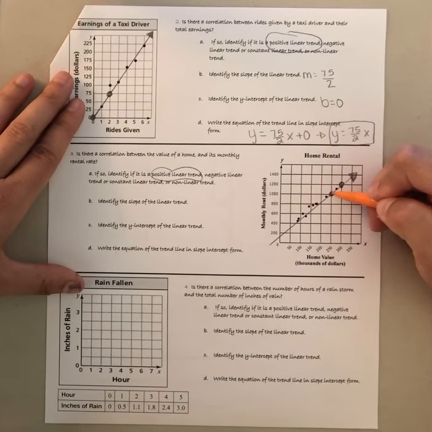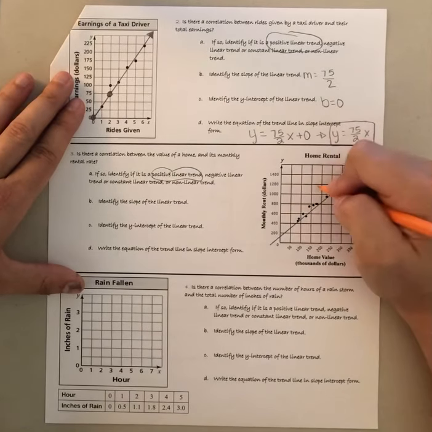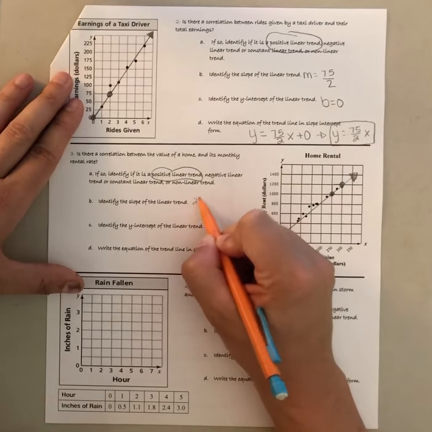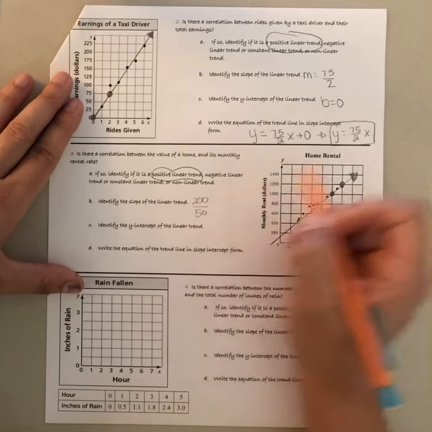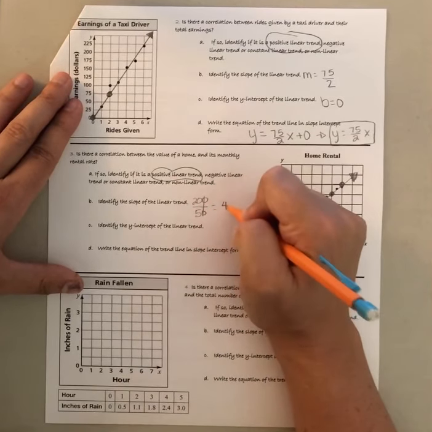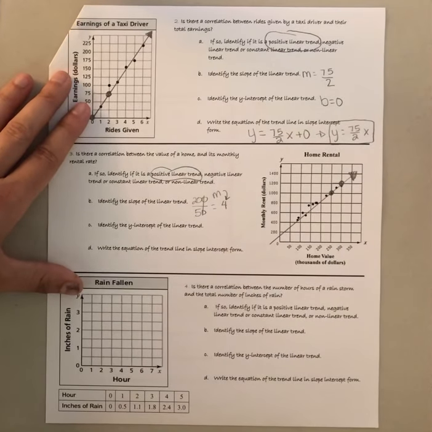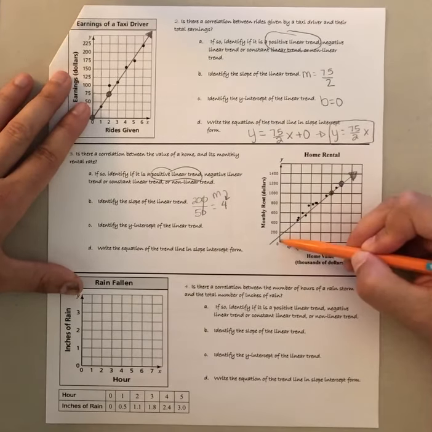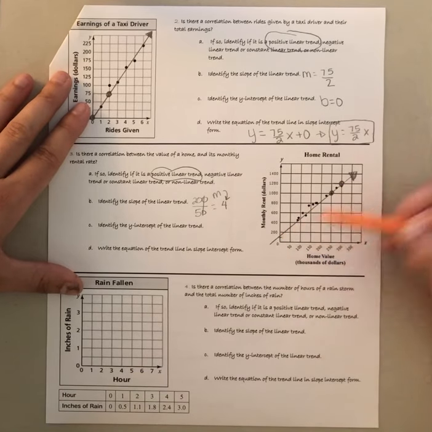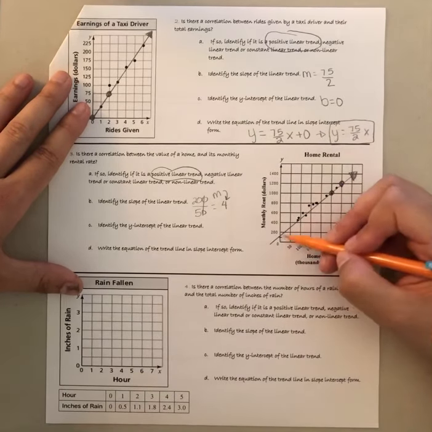So I'm going to say it goes up 200 and over 50. So 200 over 50, which can reduce to 4. So I have a slope of 4. Y-intercept, this is going up by 200, so this would probably be 100. Looks like it's a little higher.